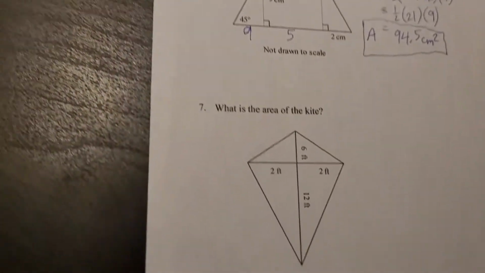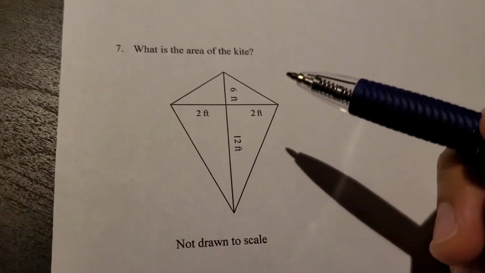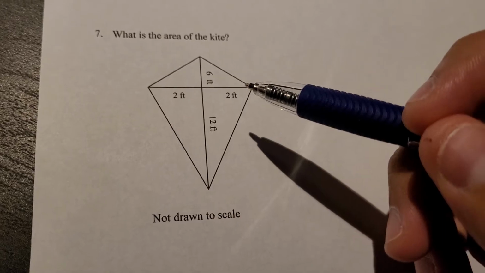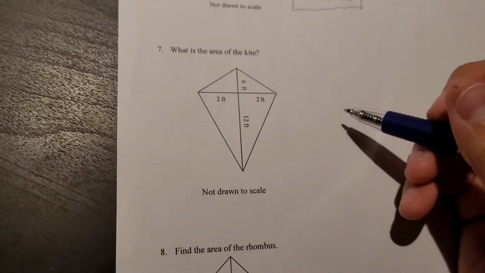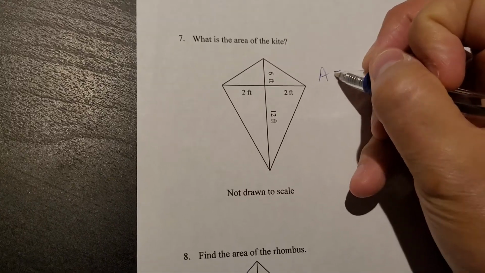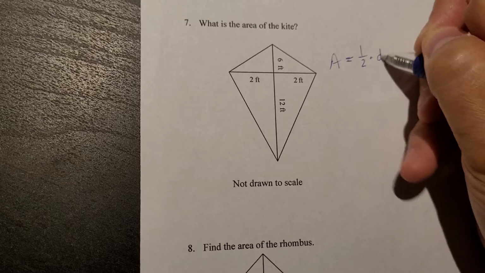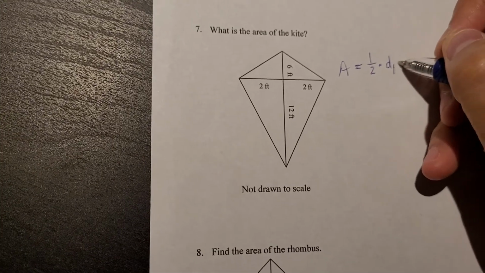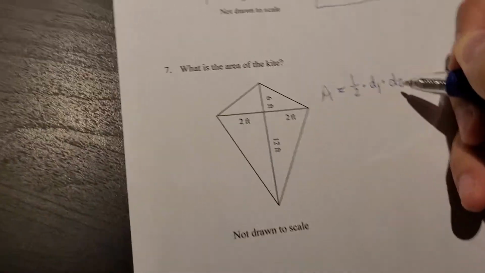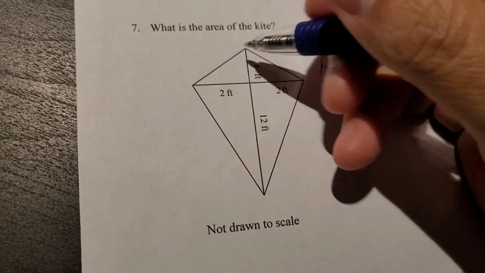Okay, number 7. So we're trying to find the area of this kite. When it comes to a kite and a rhombus, the very simple formula, you're just saying the area is going to be equal to 1/2 times diagonal 1 times diagonal 2. So when I look at this here, this is my whole diagonal here.